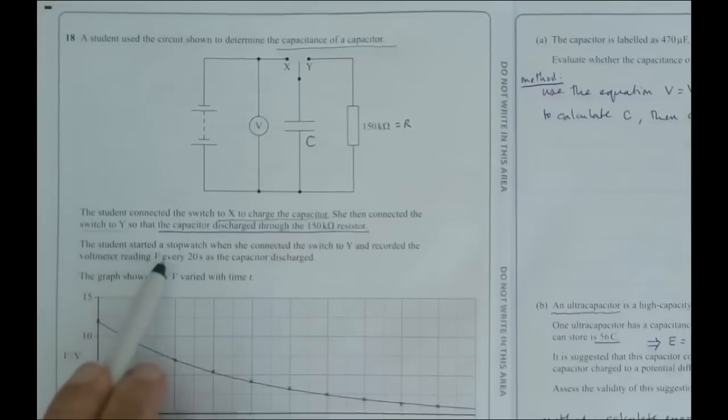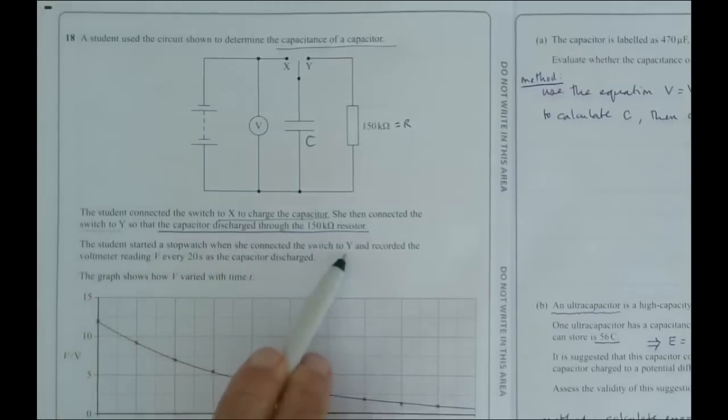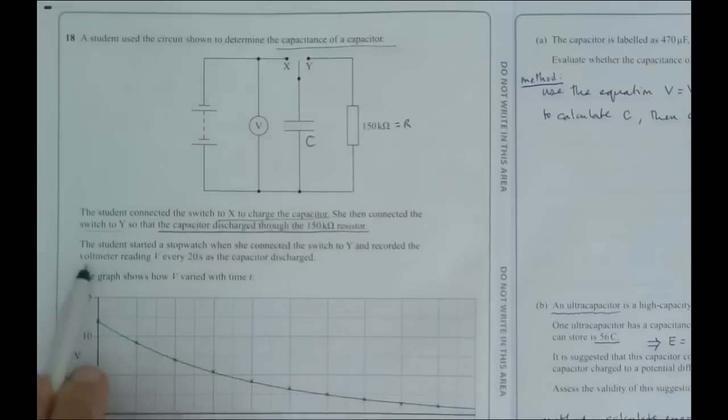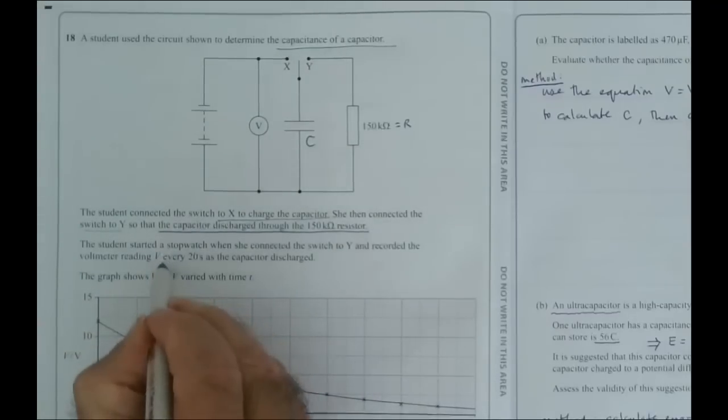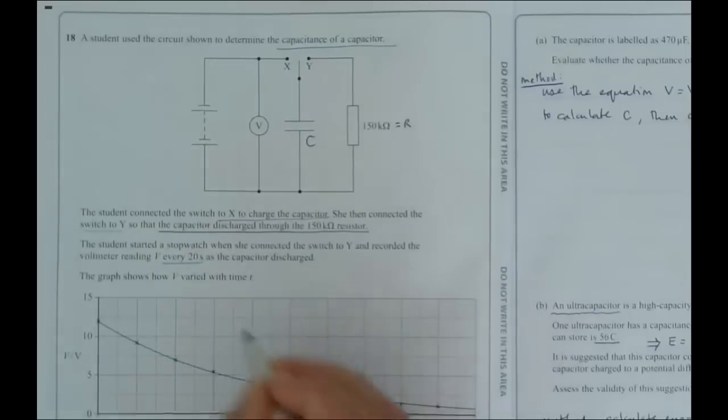The student started a stopwatch. Then she connected the switch to Y and recorded the voltmeter reading every 20 seconds as the capacitor discharged. So you can see every 20 seconds she has a voltage value. Okay?